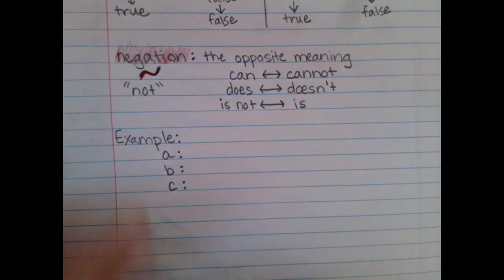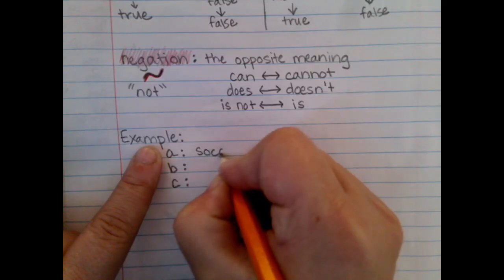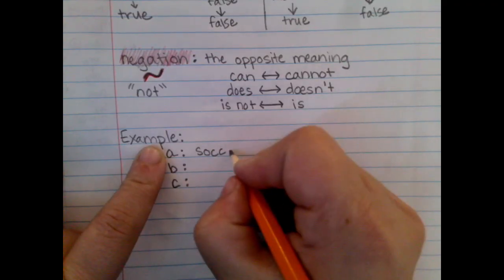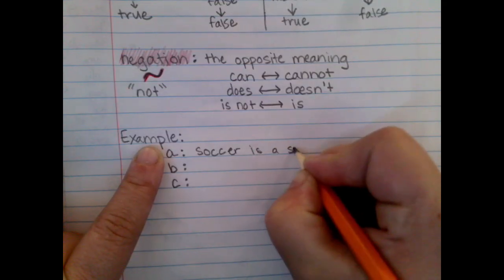So statement A is going to say soccer is a sport. If you would prefer to put football there because you call soccer football, that is totally fine. Soccer is a sport.